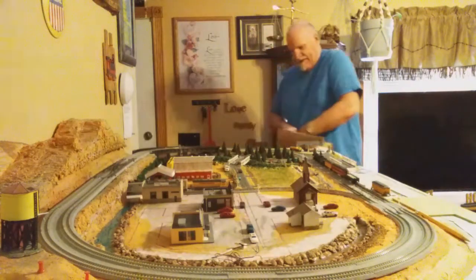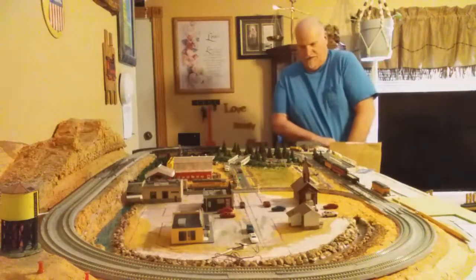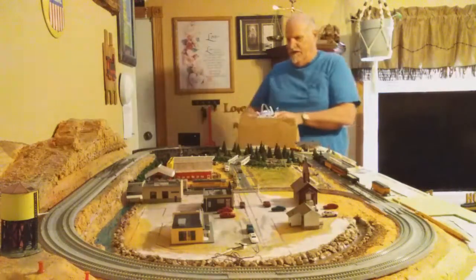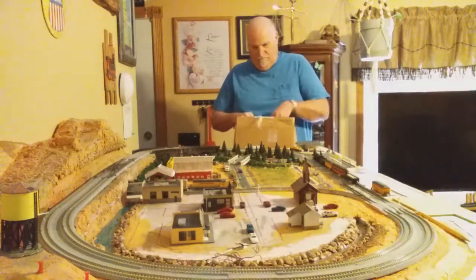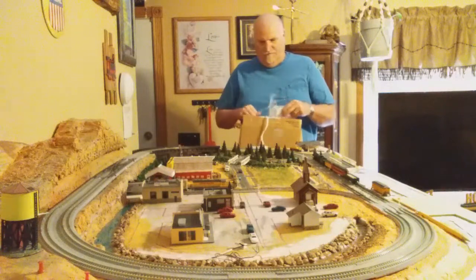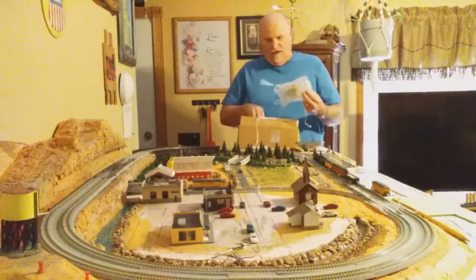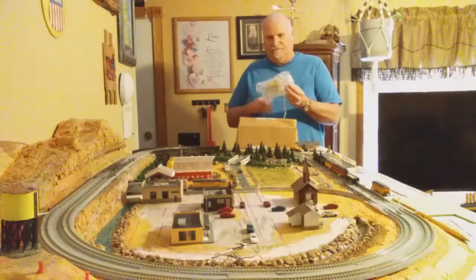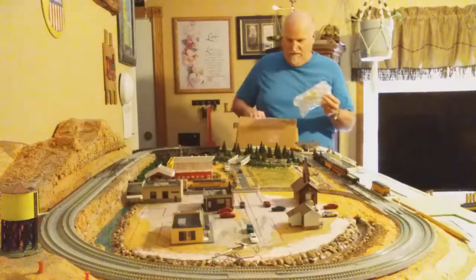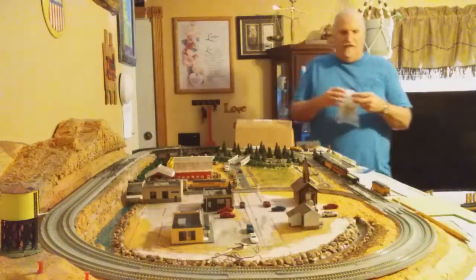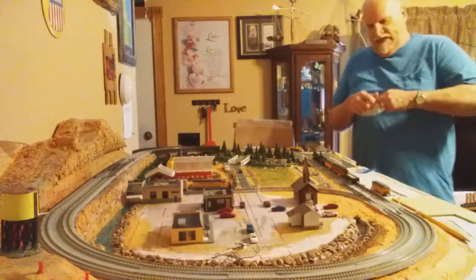So let's see what's in here. The first thing that I ordered, they're very well packaged, I ordered some T-pins.